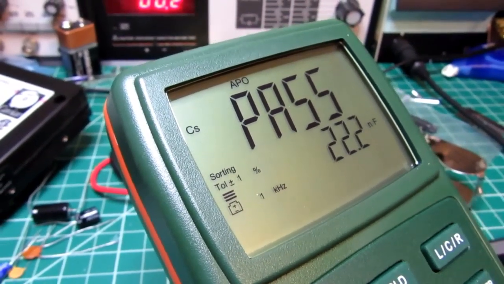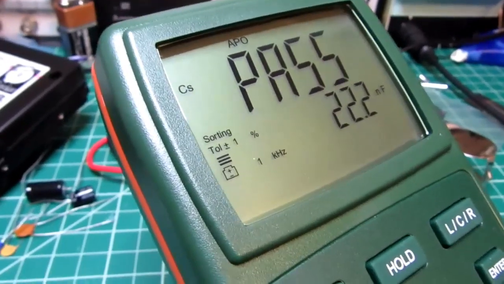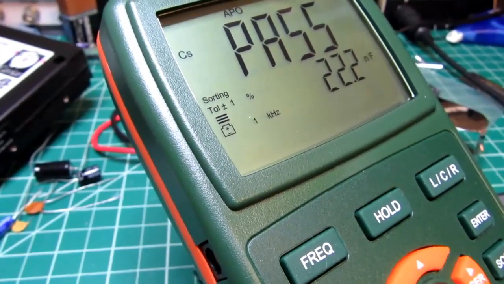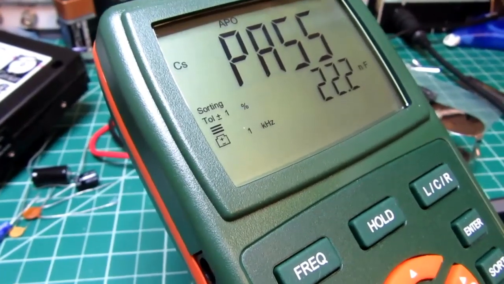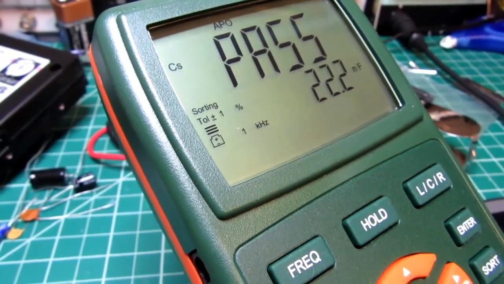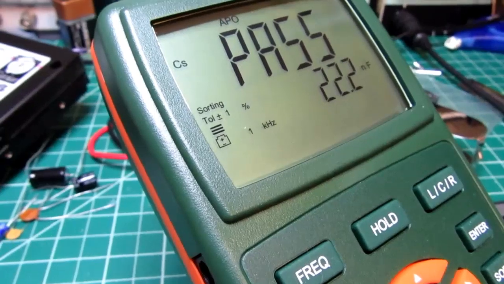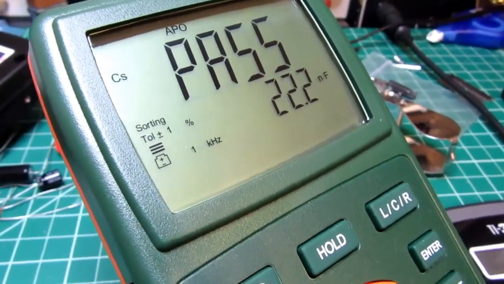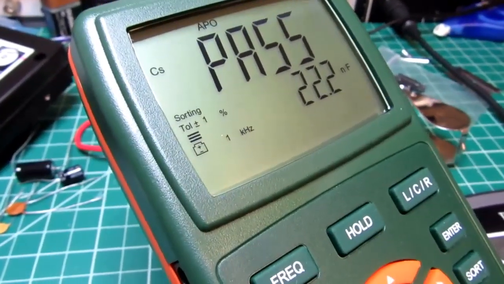Yeah, one of them was 1.8% out. So let's look through the different tolerances here. I also had some that were only 0.4% out.